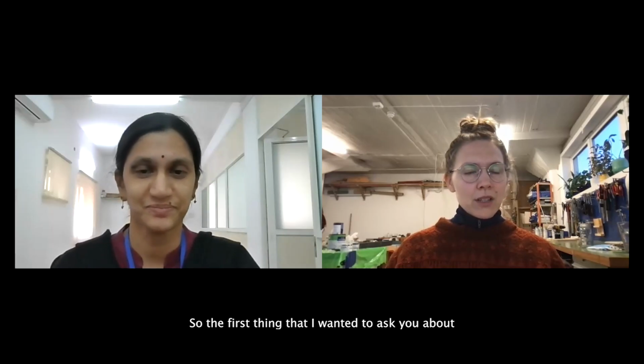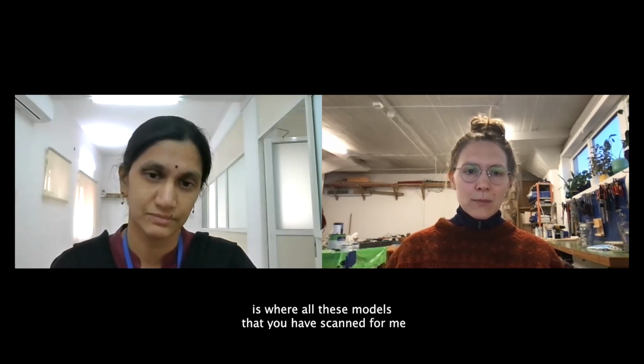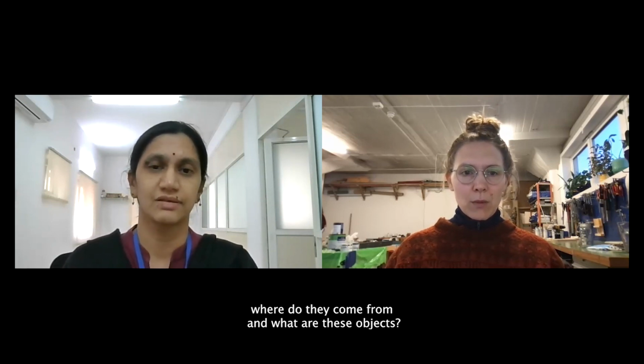So the first thing that I wanted to ask you about is where all these models that you have scanned for me, where do they come from and what are these objects?